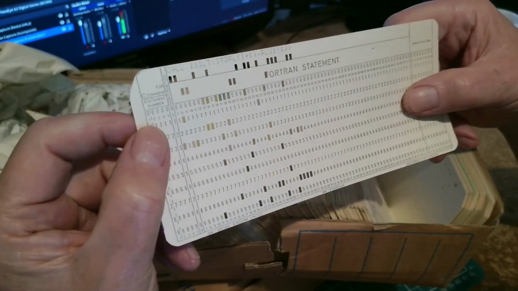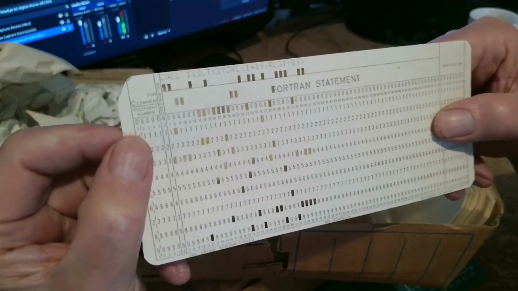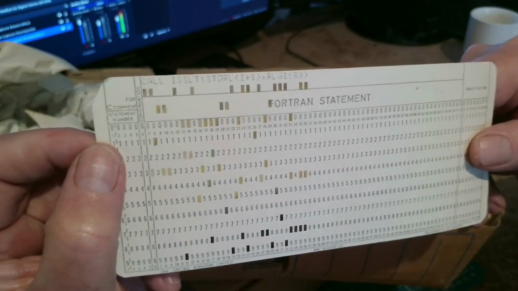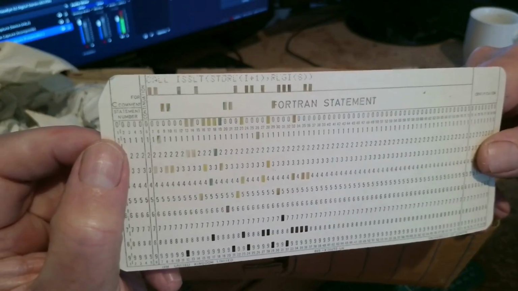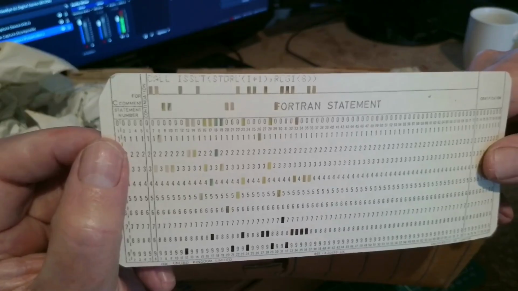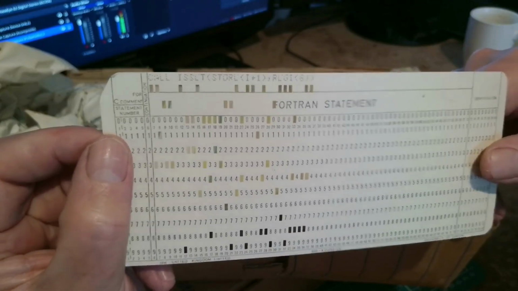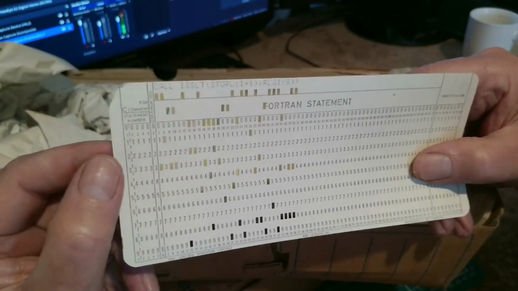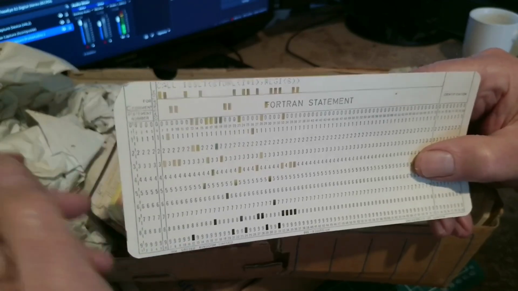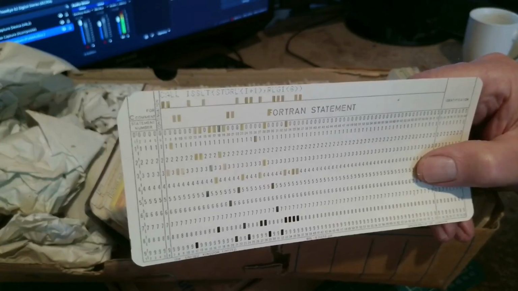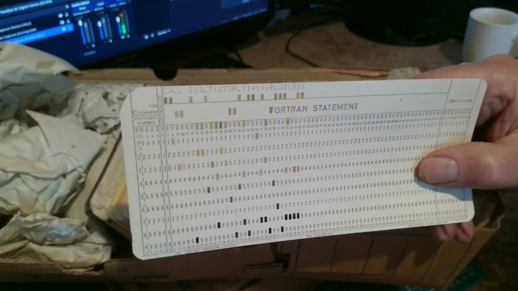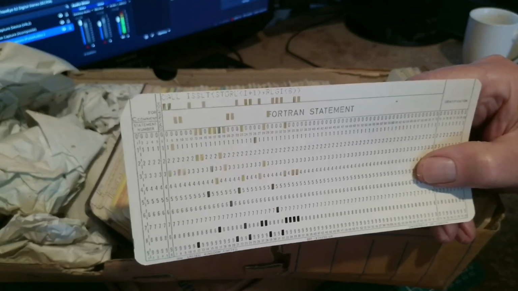This line, unfortunately, the ink is faded slightly. So this is calling a subroutine, or it's calling a function in Fortran. My Fortran's a bit rusty these days. The position of the characters on the card is actually quite important.